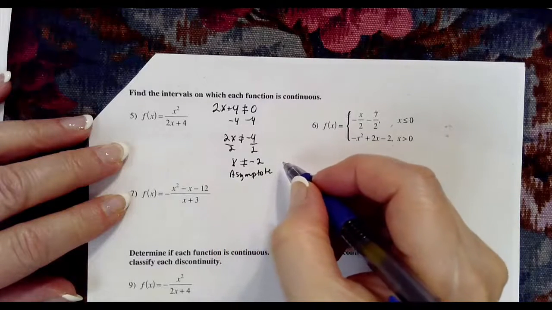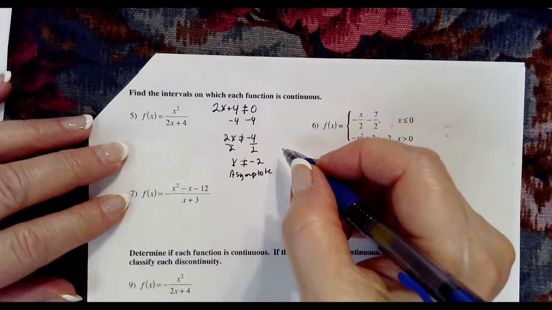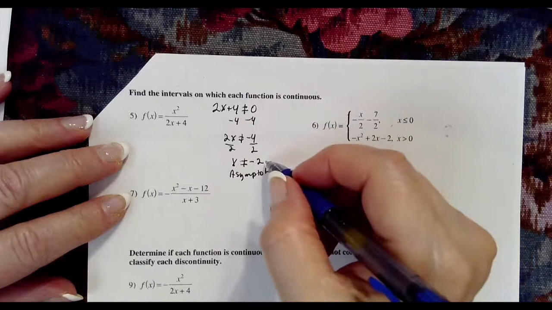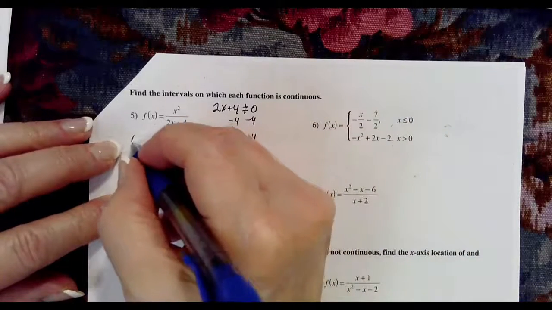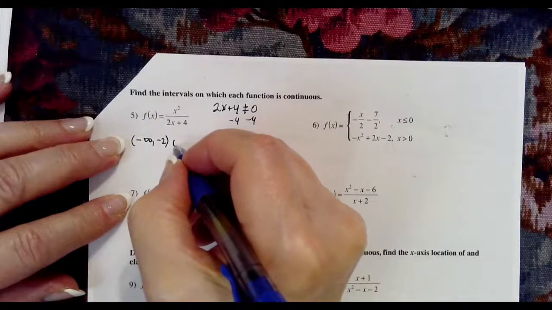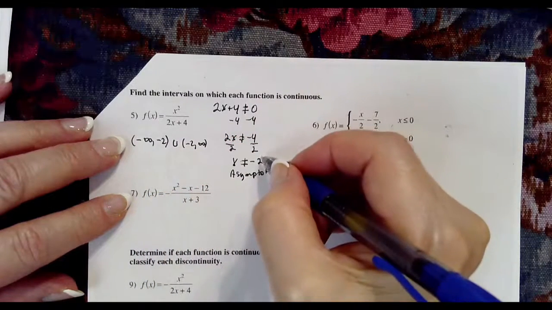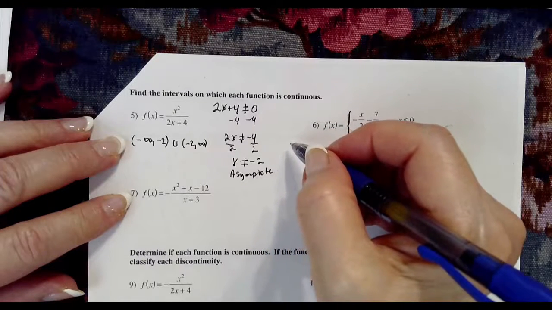So we'll have to look and see what that means later when we look at the situation, but in this case our interval then is going to be, where it can't have is the -2. So we're going to go from negative infinity to -2, parentheses, union from -2 to infinity. So it's not a hole this time, but it's an asymptote that's going to cut across our graph.